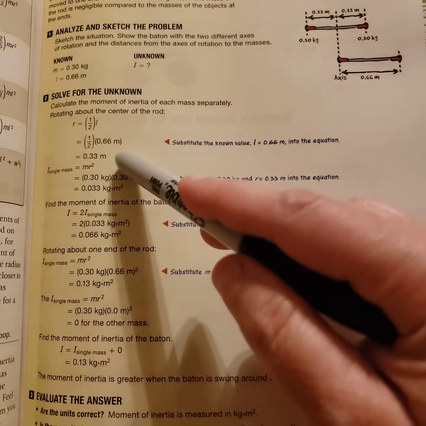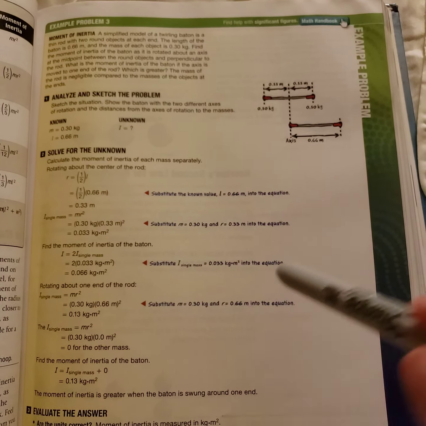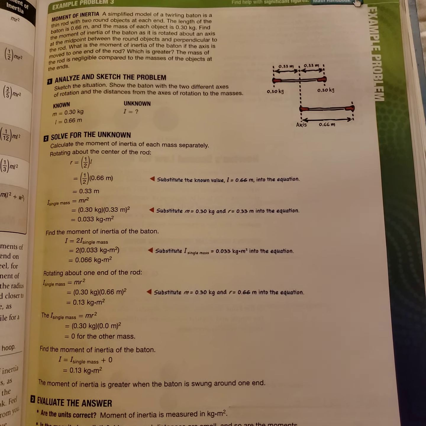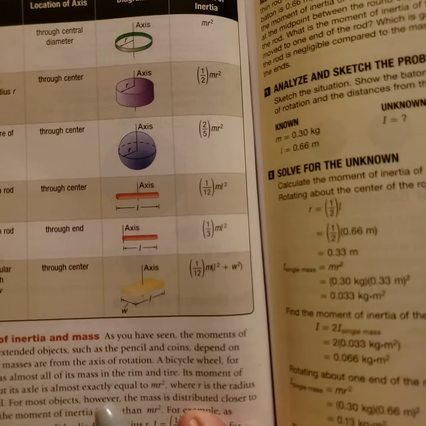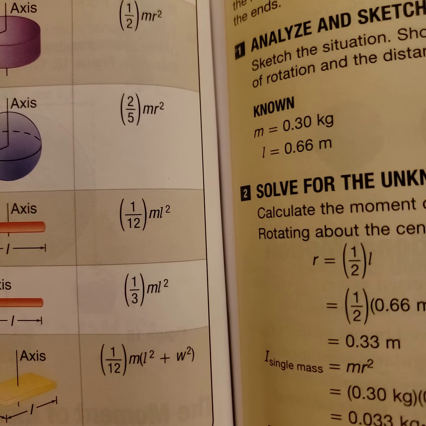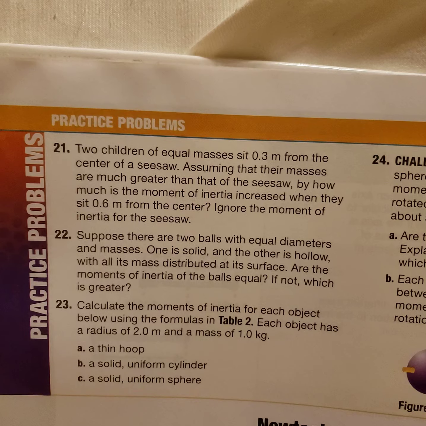I don't like the way it's explained. In fact, I'd appreciate it if you guys skip this problem as well, because I just told you, and the book just explained, the formula we'd use for a long rod, and yet they are just using plain old mr squared. So we're going to skip that one.